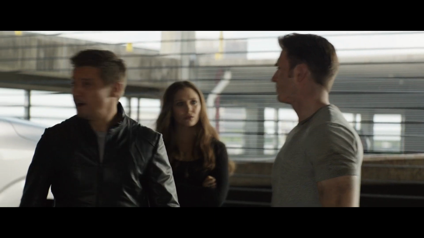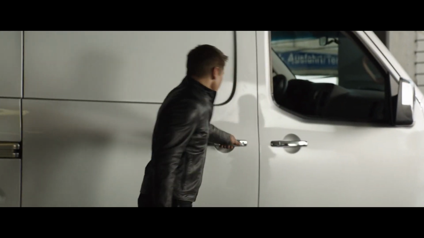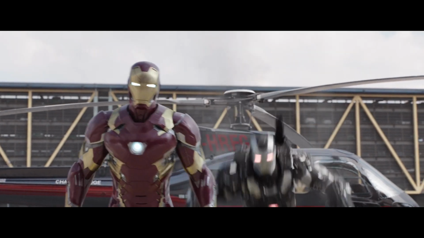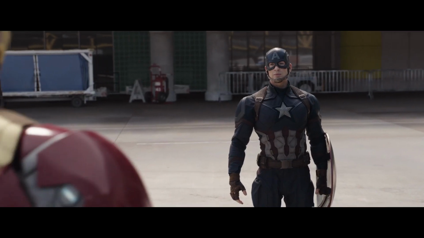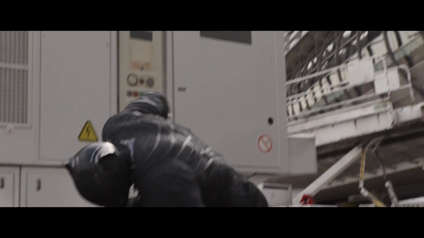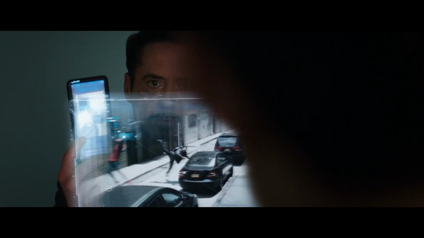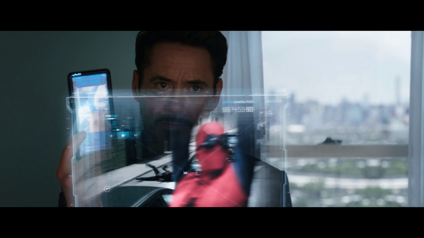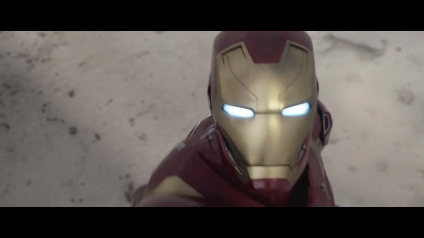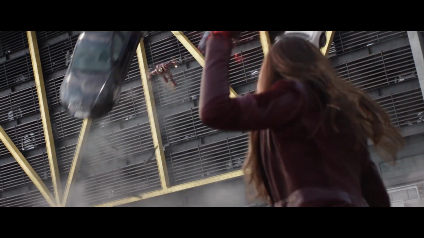Steve, Sam Wilson and Bucky then go rogue, and with the help of Wanda, Clint Barton and Scott Lang, go to apprehend him. However, at the same time, Tony creates his own team comprising Natasha, T'Challa, James Rhodes, Vision and Peter Parker, who Tony finds after videos of him as Spider-Man go viral. So then the rest of the film is a battle between these 2 teams.